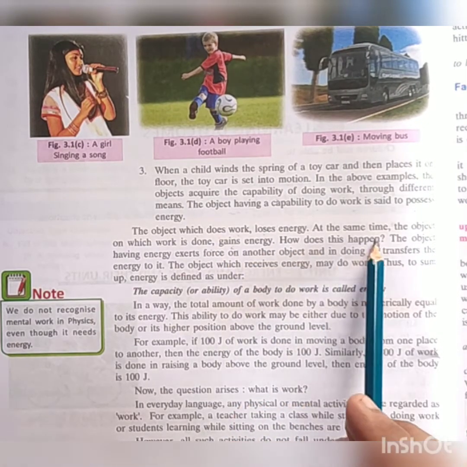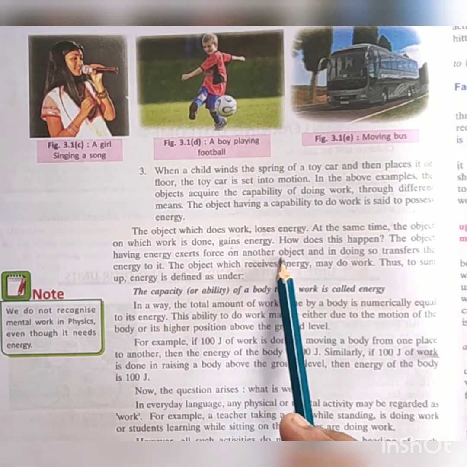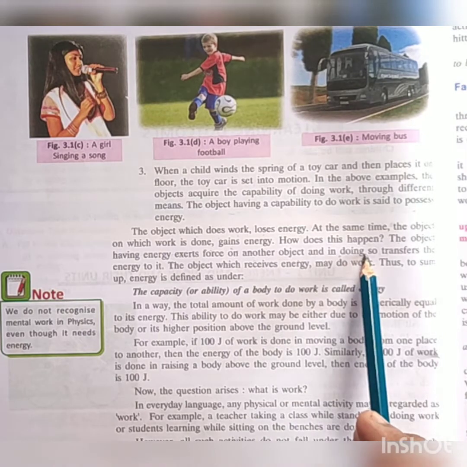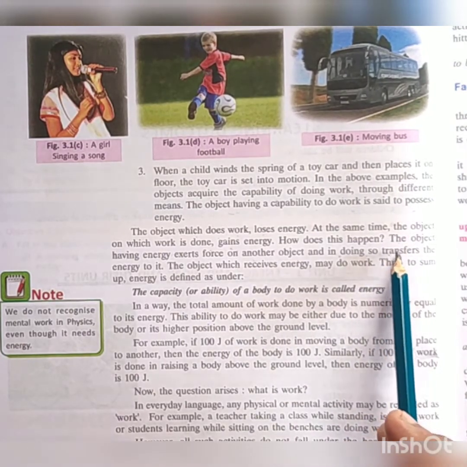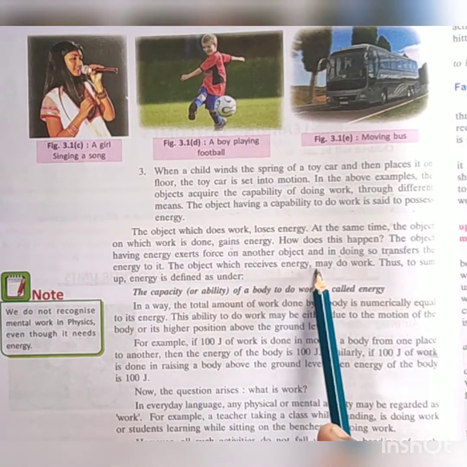So how does it happen? The object having energy exerts force on another object and transfers energy to it. The object which receives energy may do work.